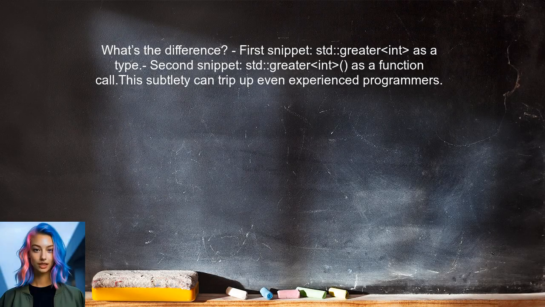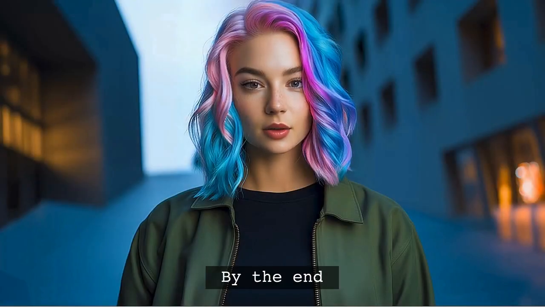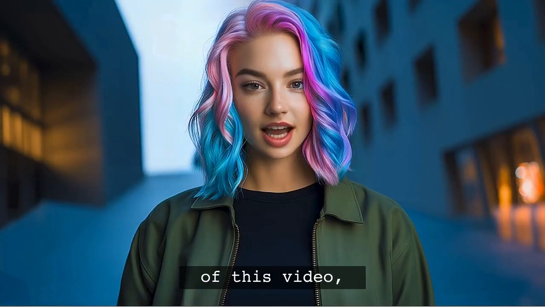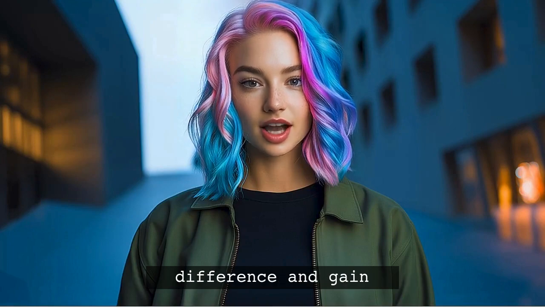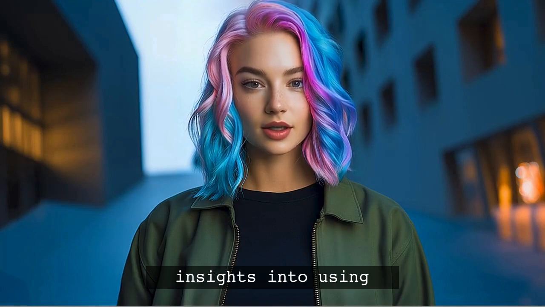So, what's the difference? The first code snippet works because std::greater<int> is being used as a type, while the second snippet tries to use std::greater<int>() as if it were a function call. This subtlety can trip up even experienced programmers. And stick around. By the end of this video, you'll not only understand this difference, but also gain insights into using function objects effectively in your code.